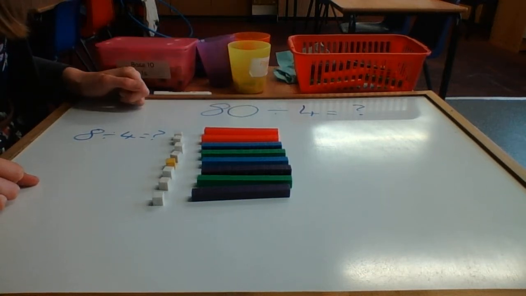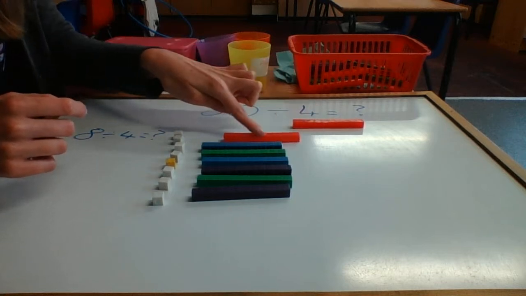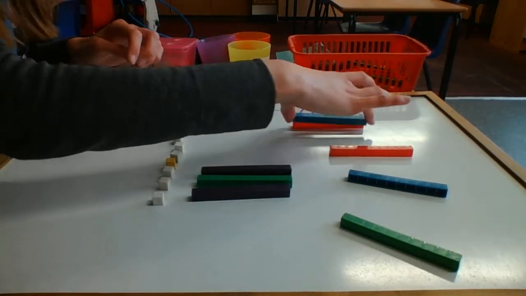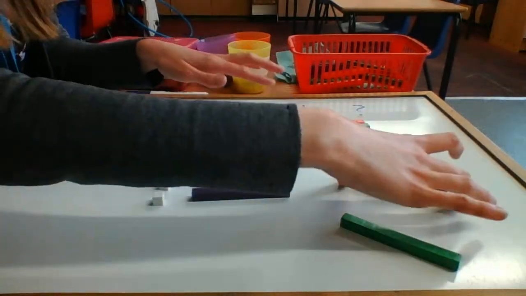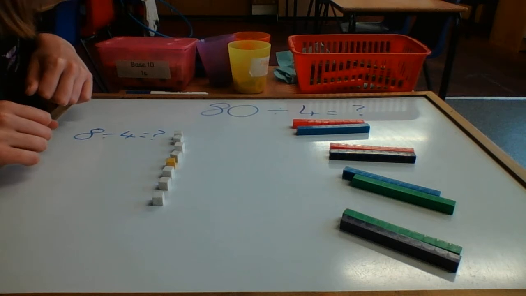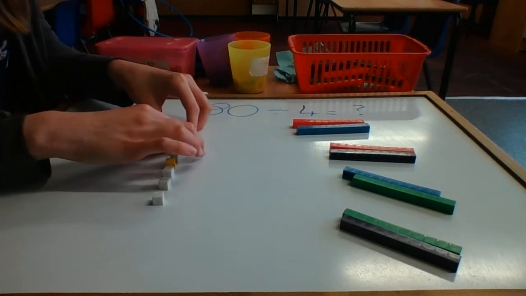So I want to divide it into 4 groups. Group 1, group 2, group 3, group 4. Exactly the same as 8 divided by 4. You could use your multiplication grid for that one.